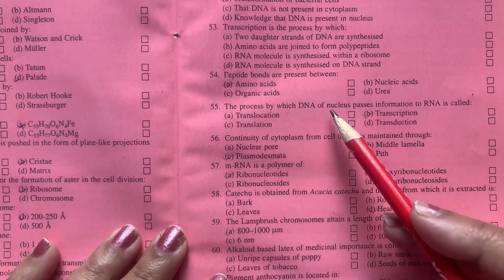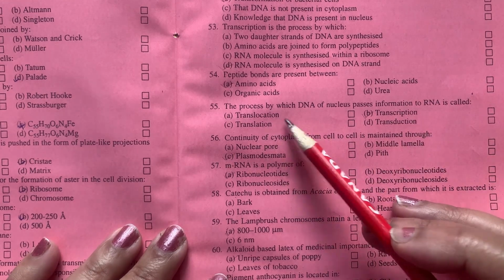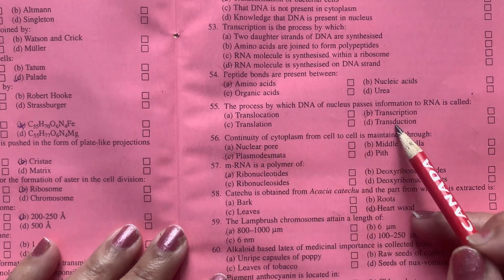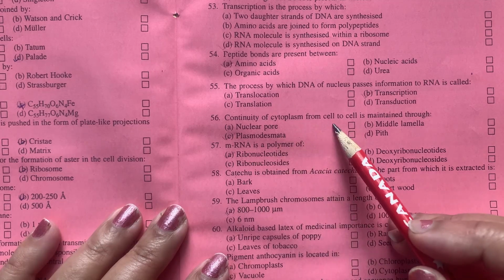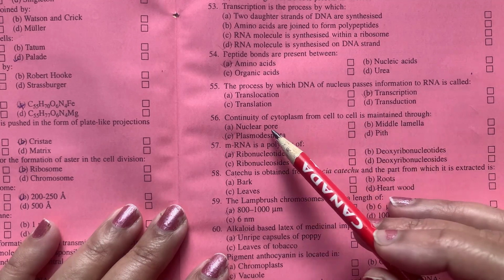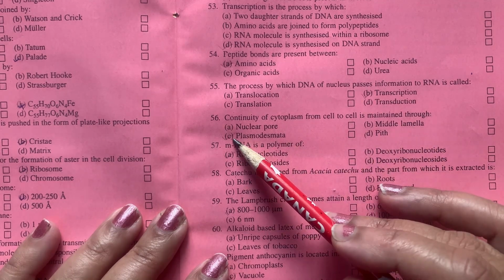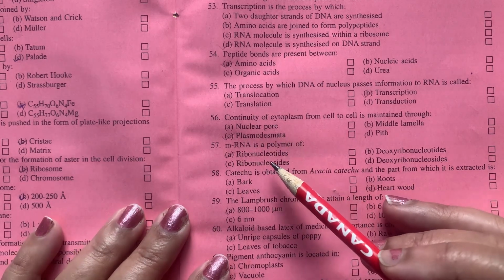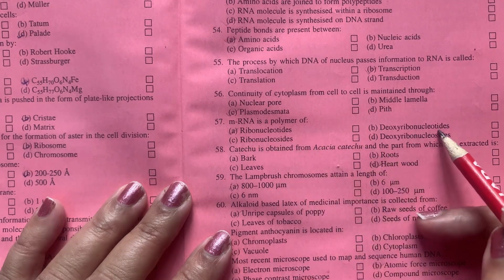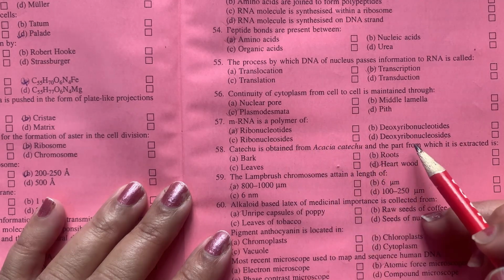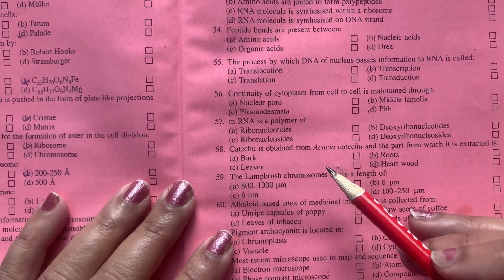The process by which DNA of nucleus passes information to RNA is called translocation, transcription, translation, transduction. It is transcription. Continuity of cytoplasm from cell to cell is maintained through nuclear pore, middle lamella, plasmodesmata, pith. C option is correct. It is plasmodesmata. Messenger RNA is a polymer of ribonucleotides, deoxyribonucleotides, ribonucleosides, deoxyribonucleosides. First option is correct, ribonucleotides.